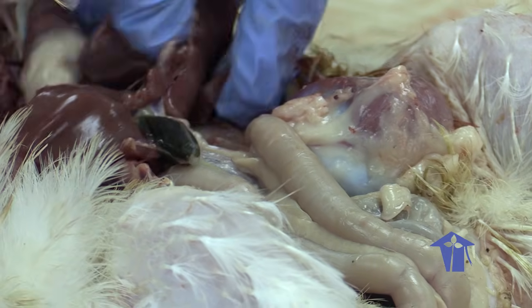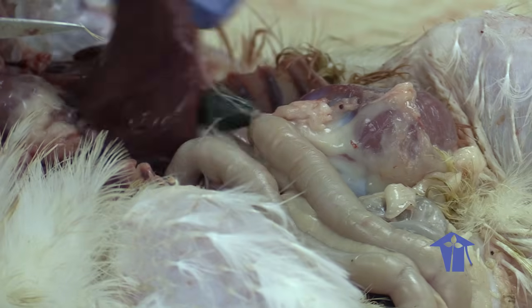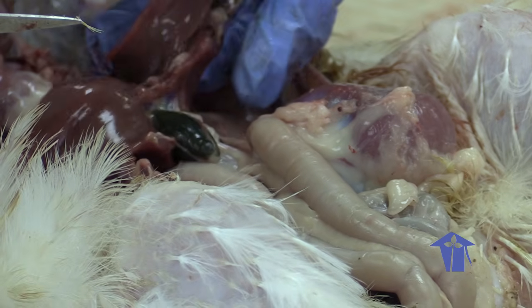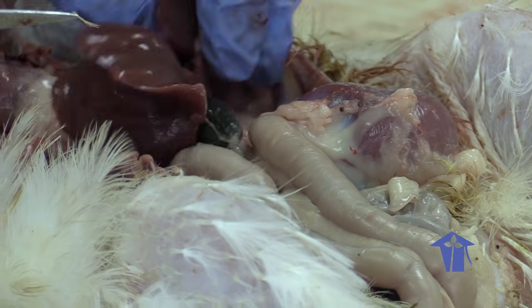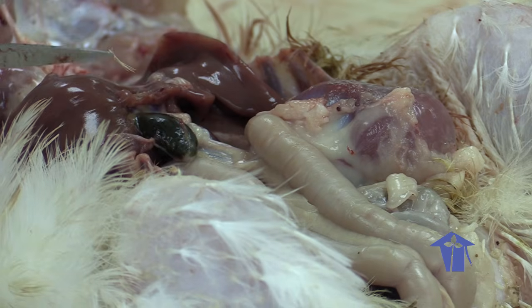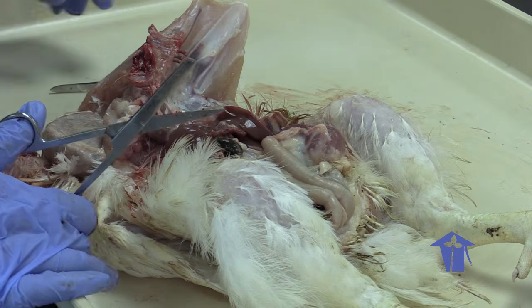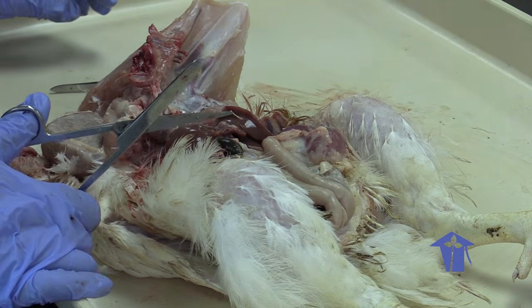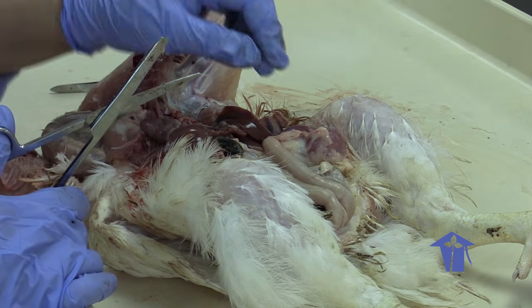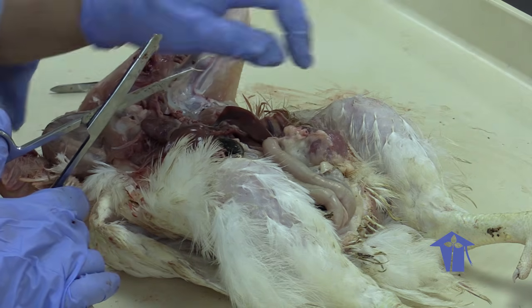So the associated organs we have here, we have our liver. Liver always has this very distinct appearance, and the gizzard is the mechanical digestion site, right? Crop is for storage, gizzard is for mechanical digestion.